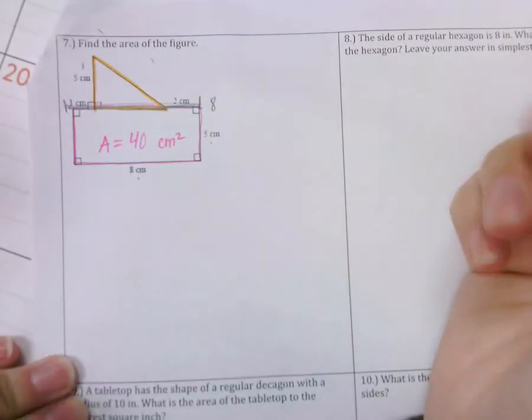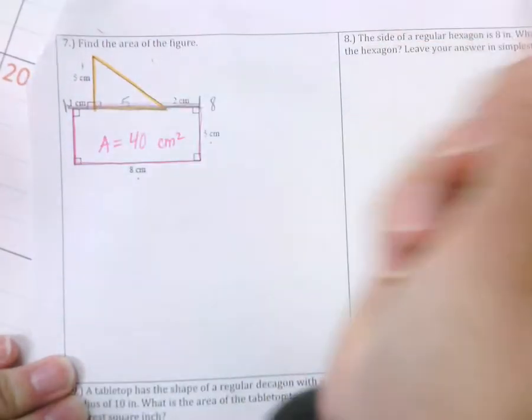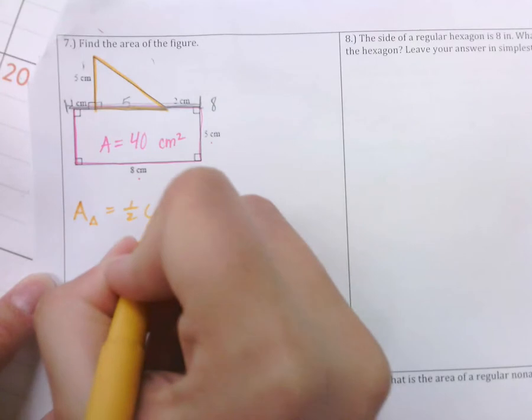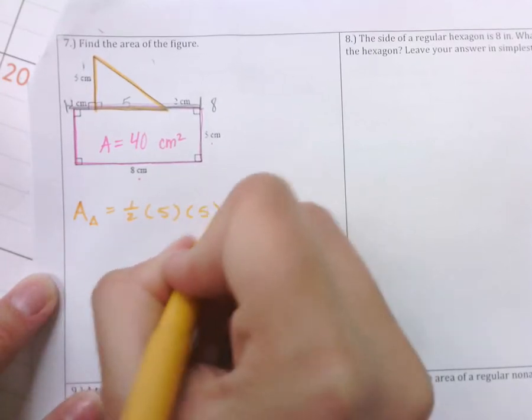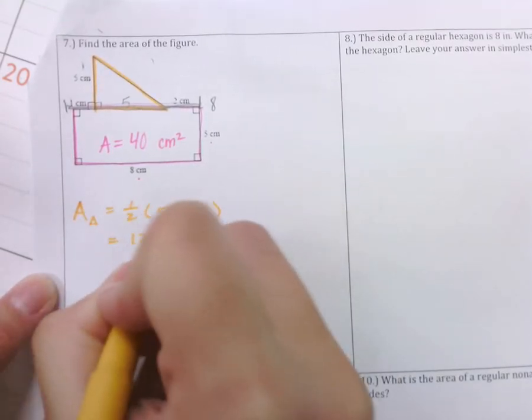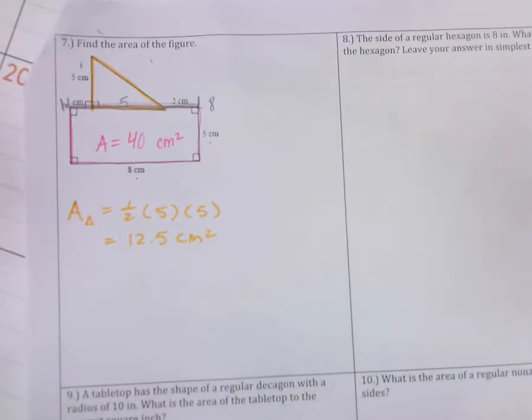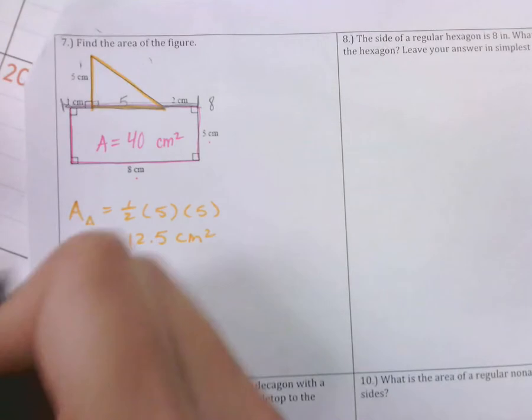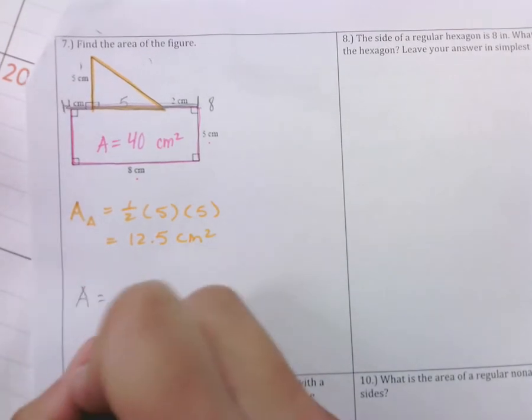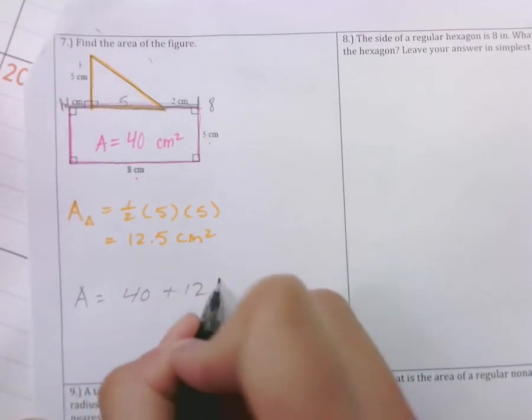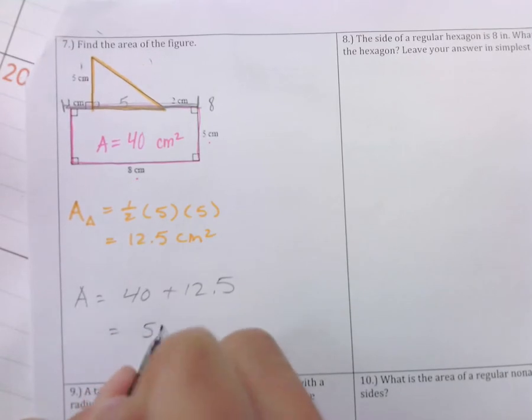Subtract 3 from 8. That's 5. So that makes this 5. So the area of the triangle is half of 25, which is 12.5. So then the area of the entire figure is 40 plus 12.5, which is 52.5.